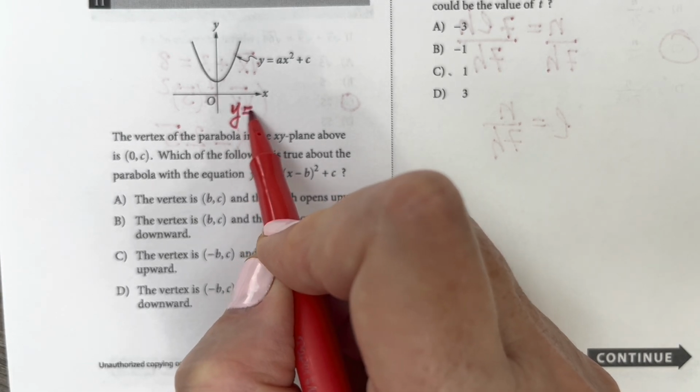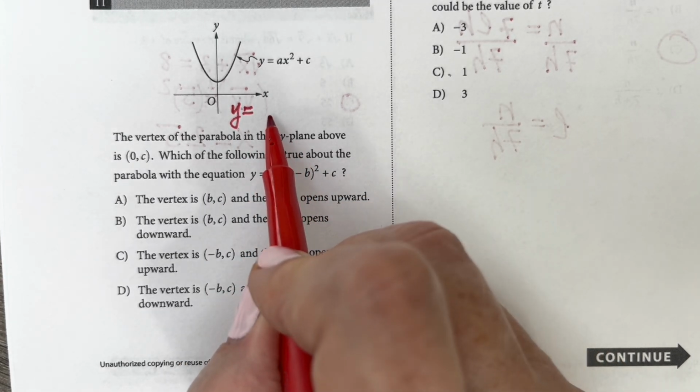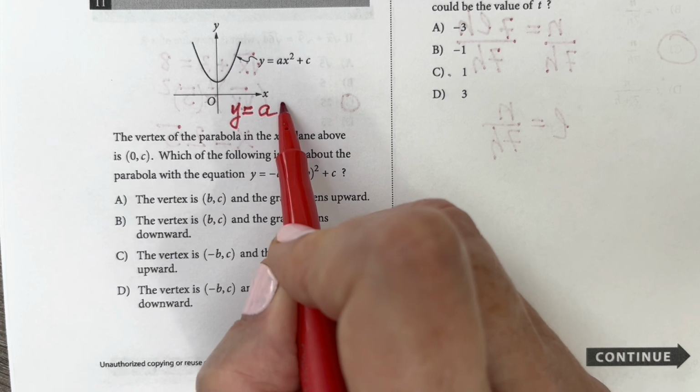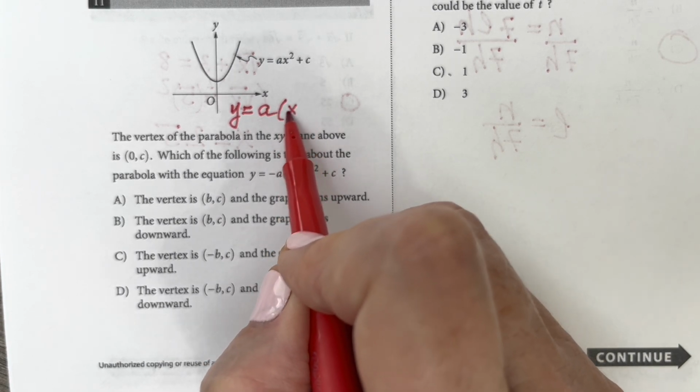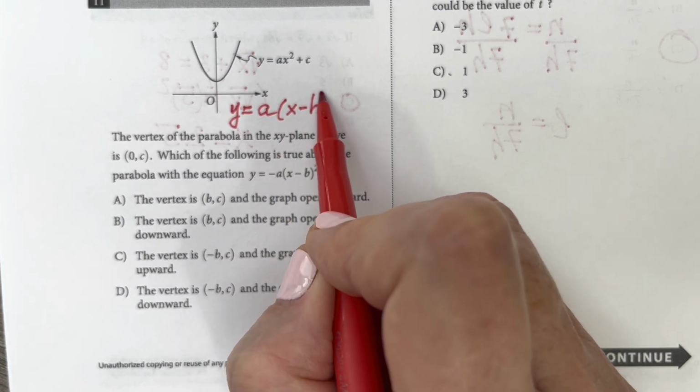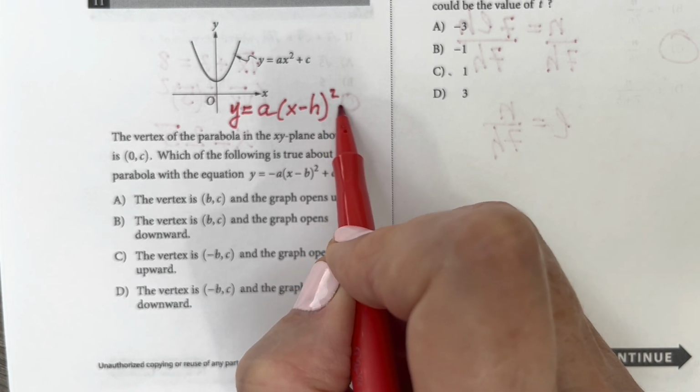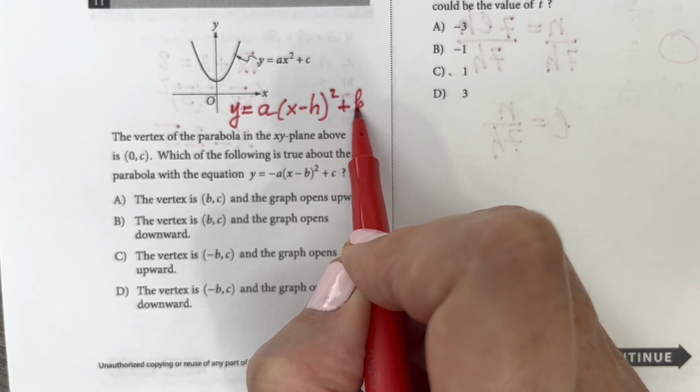Let me give a little review. The parabola in vertex form is a times x minus h squared plus k. That's what you were studying.